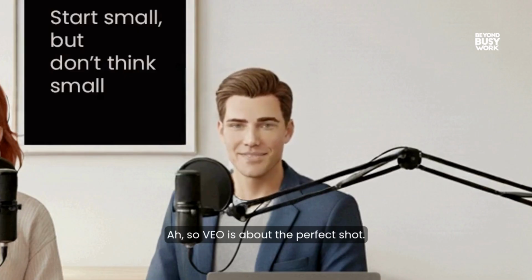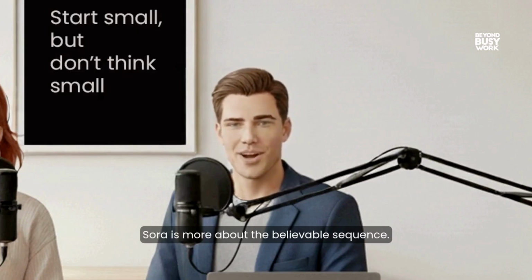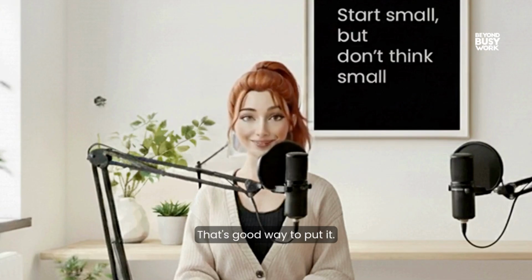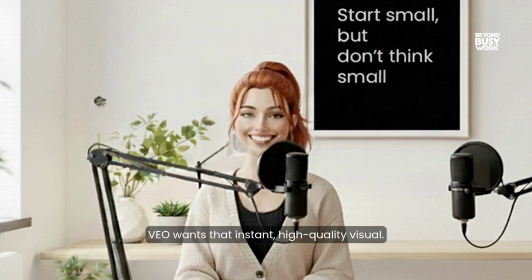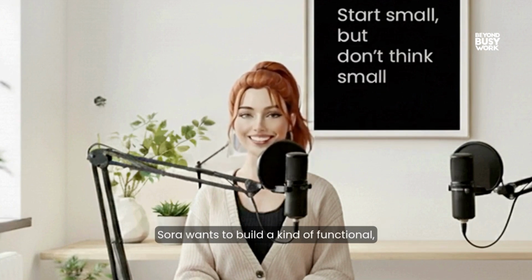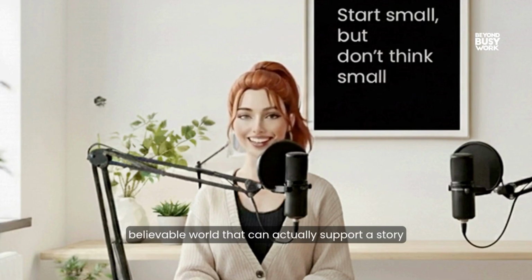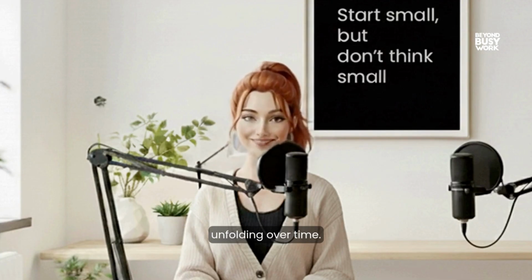So VEO is about the perfect shot. Sora is more about the believable sequence. That's a good way to put it. VEO wants that instant, high-quality visual. Sora wants to build a kind of functional, believable world that can actually support a story unfolding over time.